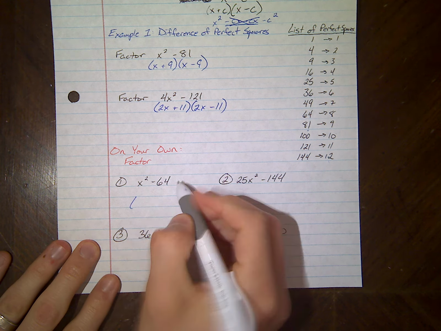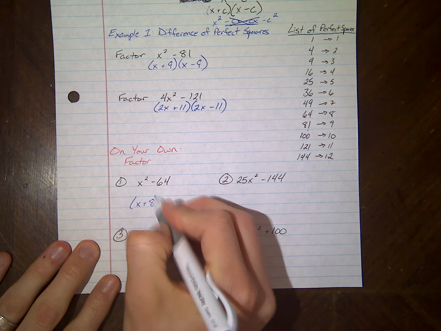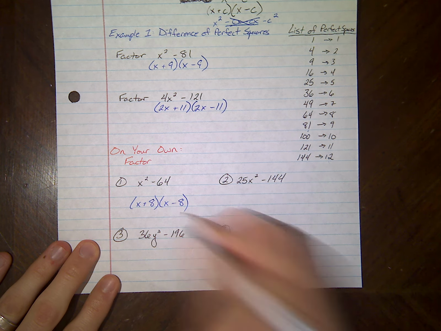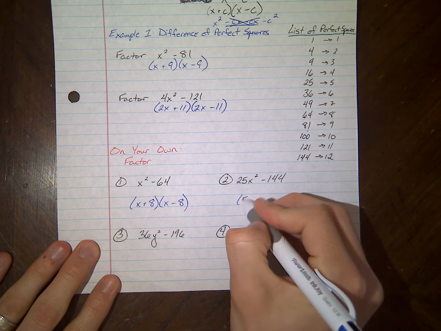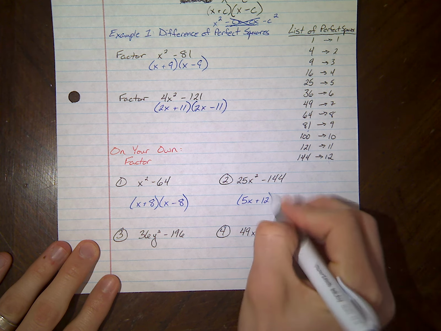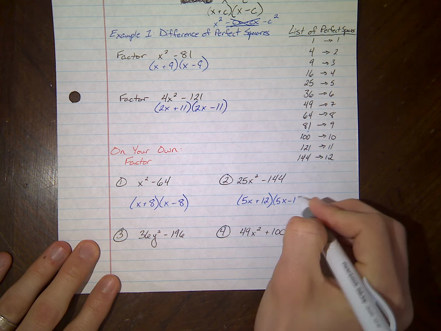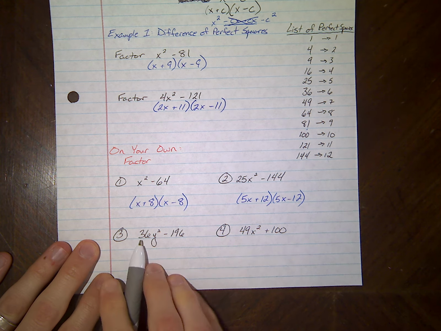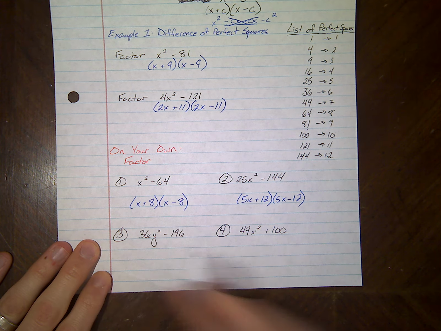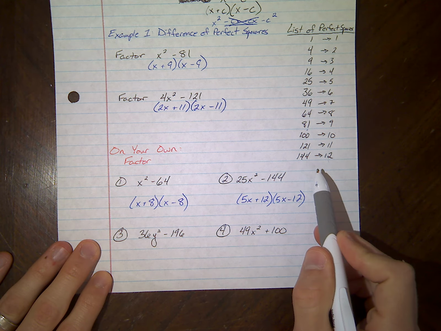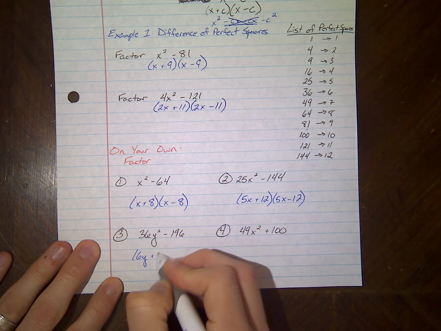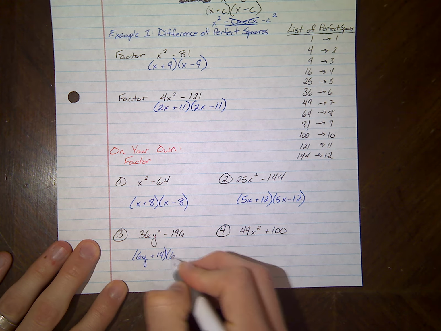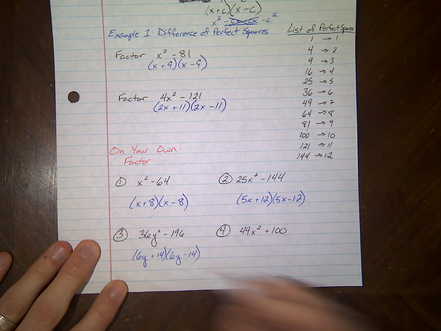The first one, x squared minus 64, that would just be x plus 8, x minus 8. 25x squared minus 144 would become 5x plus 12 and 5x minus 12. 36y squared minus 196. Now 196 isn't on this list, but it is a perfect square. So it's 6y plus 14 and 6y minus 14.